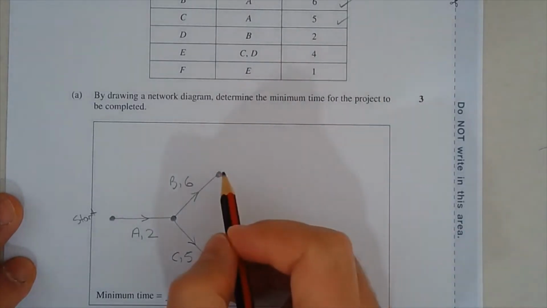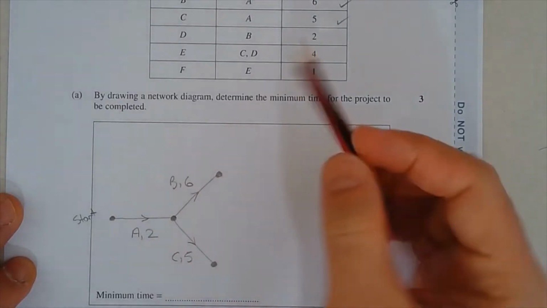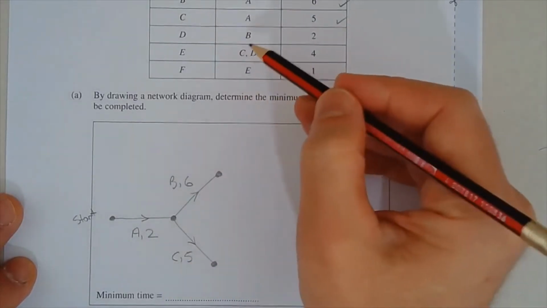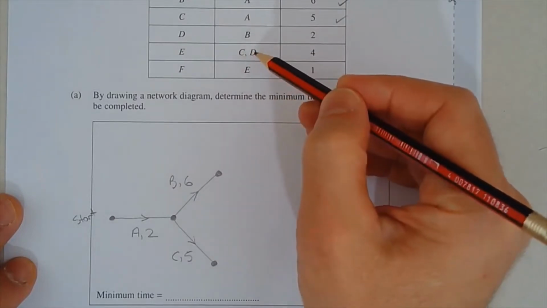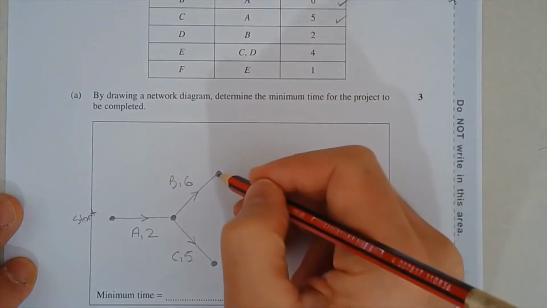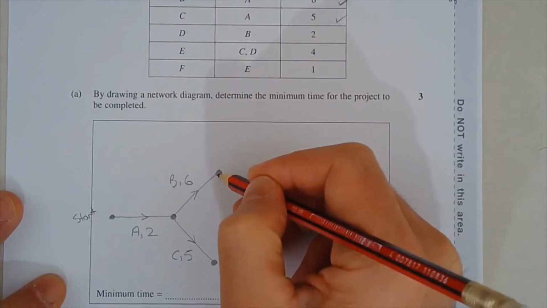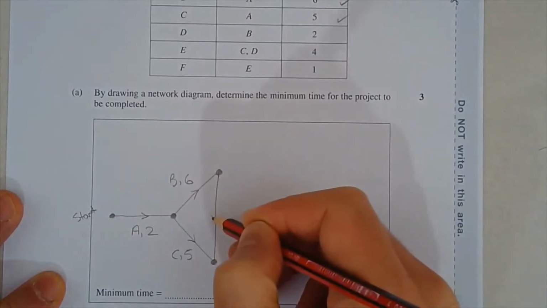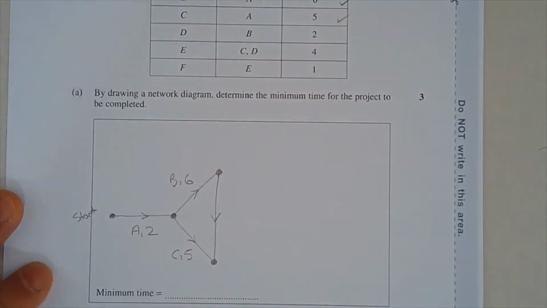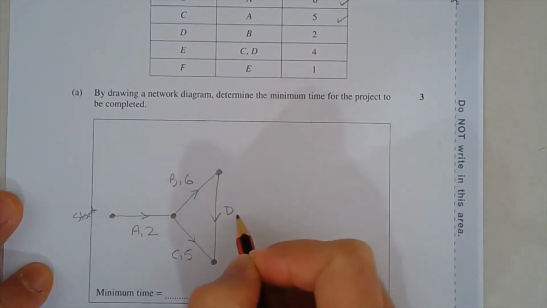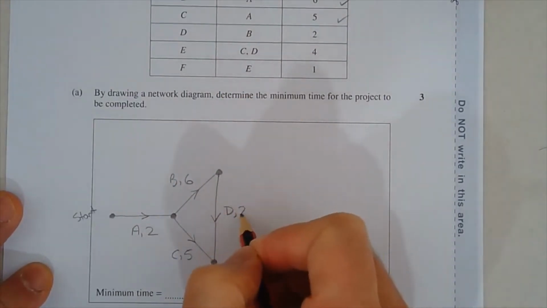Okay, so now what I'm going to do though is, rather than drawing it across, notice that activity E depends on C and D, but D depends on B. So what I could do is draw activity D as an edge joining B and C with a down arrow like that. So there's activity D, and D takes 2 hours.